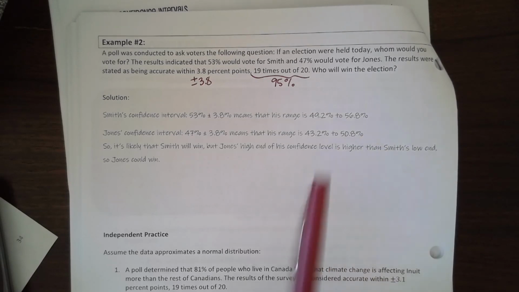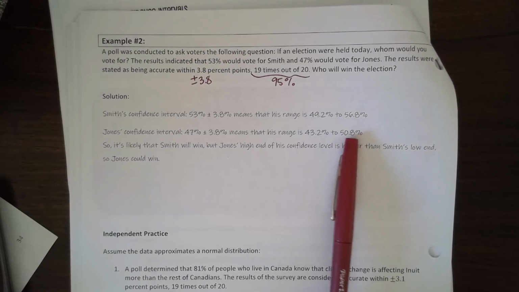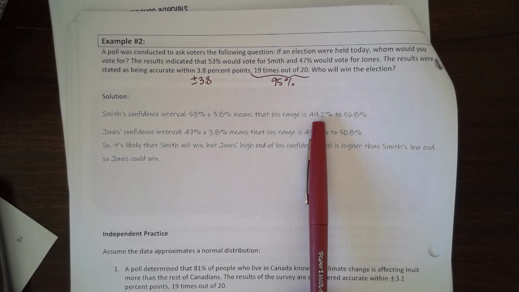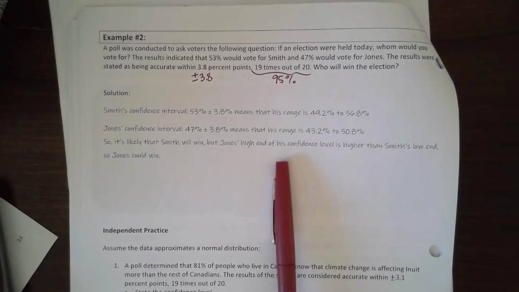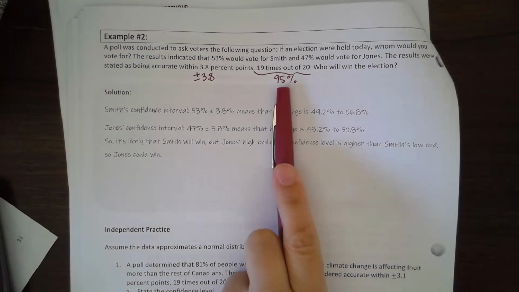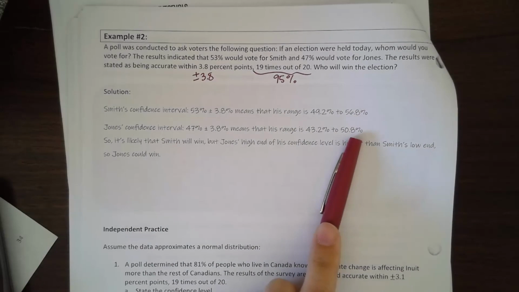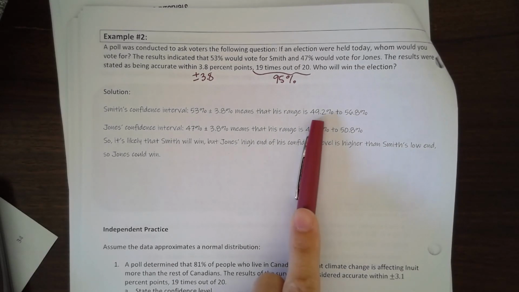So it's likely that Smith is going to win, but we can see that the high end of Jones's confidence interval is higher than the low end of Smith's confidence interval. So it's well within these stats for Jones to win. If Jones wins, it's okay. Our data is still pretty good because we're only 95% confident in the data anyway, but it holds an opportunity for Jones to beat Smith.